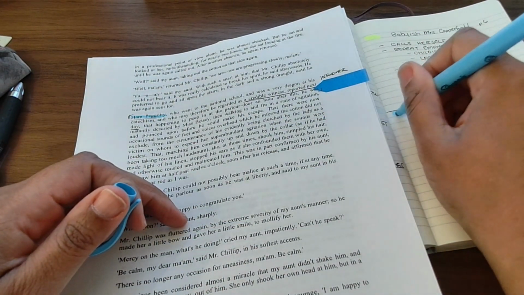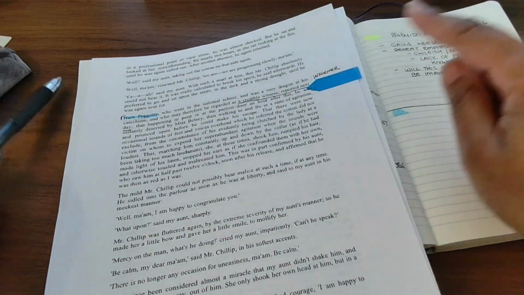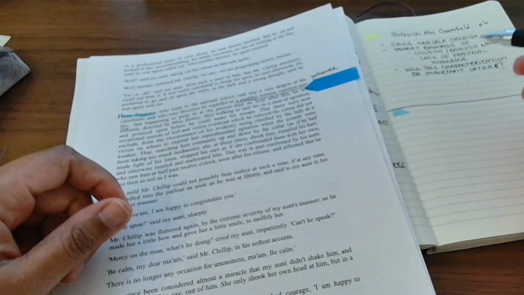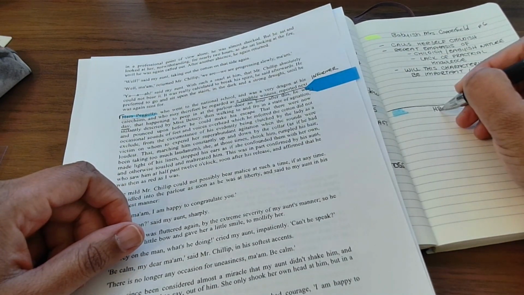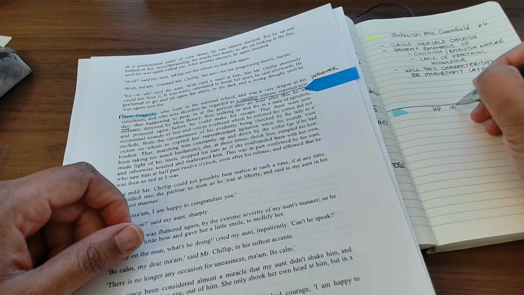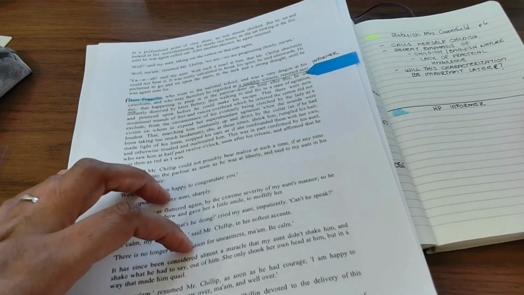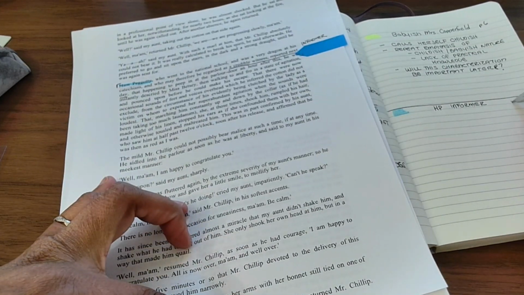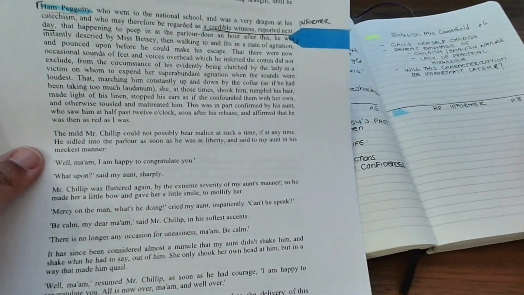I am going to indicate that this is a blue tab that I should be looking for. I titled it Informer. I might even put HP. It's Harry Potter. Informer. It's blue. I know it has to do with somebody's characterization. It's on page 8.